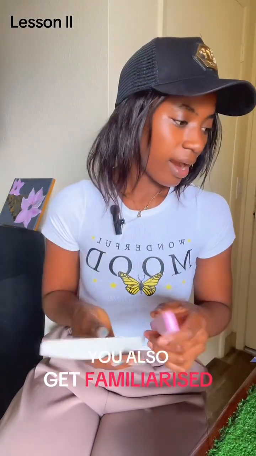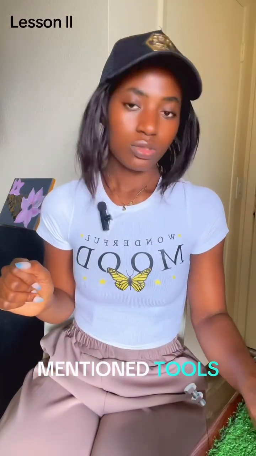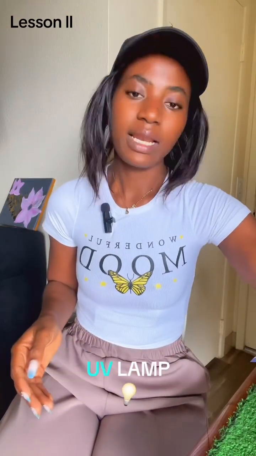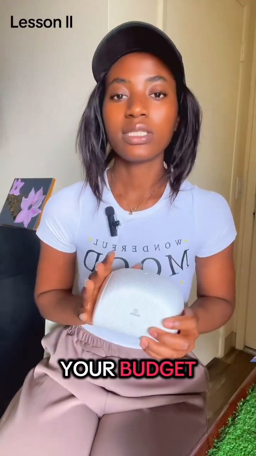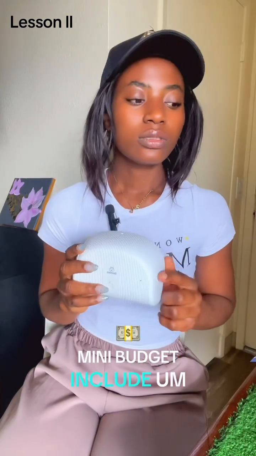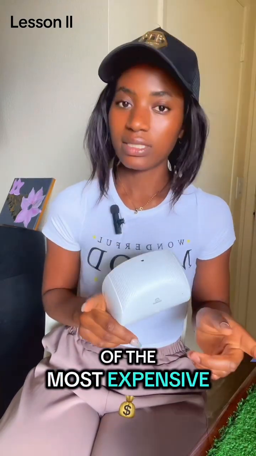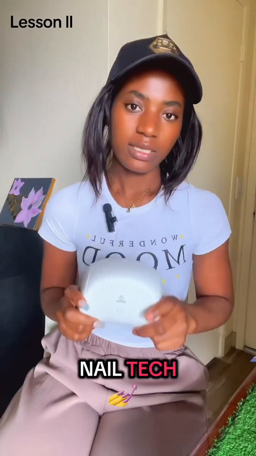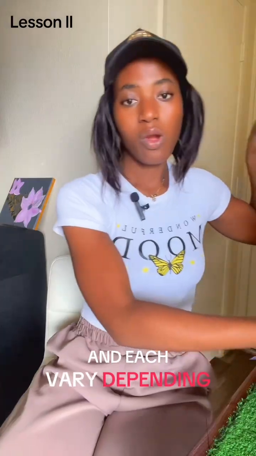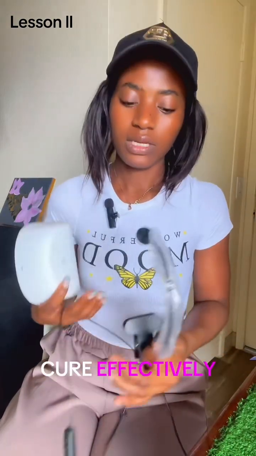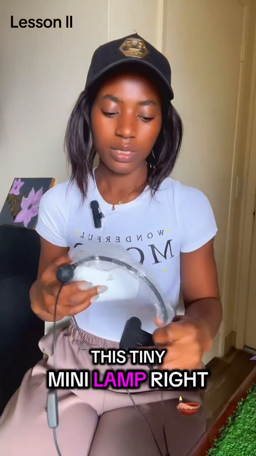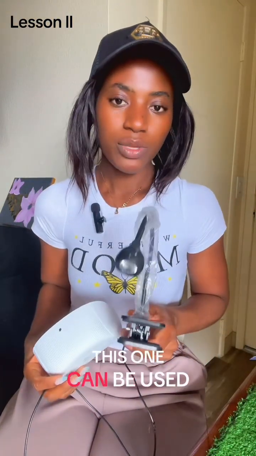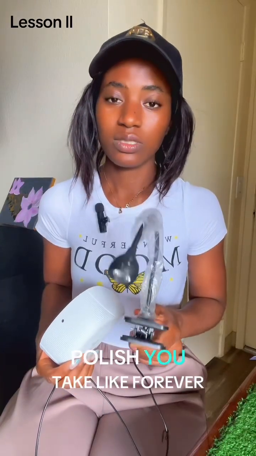You also get familiarized with the UV lamp. Last time I mentioned tools, but I didn't talk about the UV lamp, right? Now, the UV lamp is one of the most important tools, so as you're doing your budget, include a UV lamp. It's one of the most expensive basic tools for a beginner nail tech. There are different types of UV lamps and they vary depending on their capacity to cure effectively. This is a mini lamp, a small standing mini lamp, right? This one can be used to cure, but to cure nail polish, it will take forever.